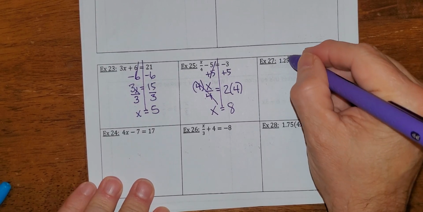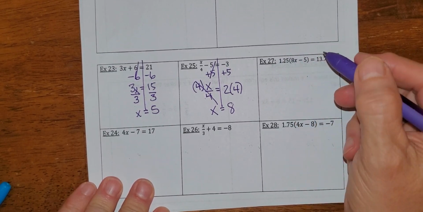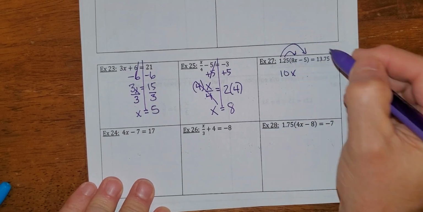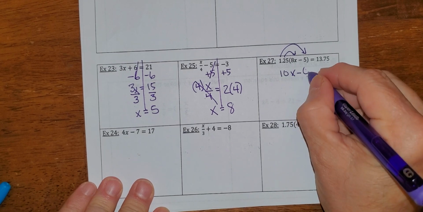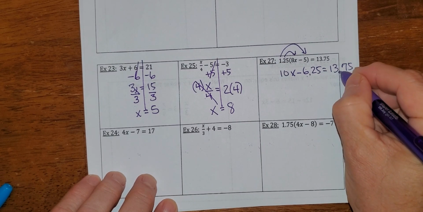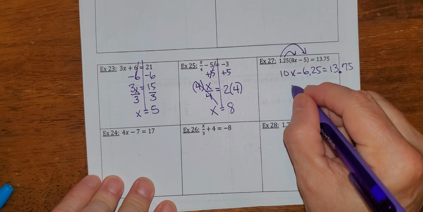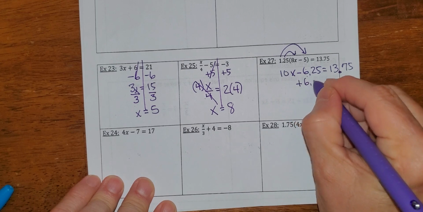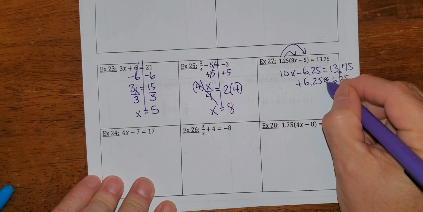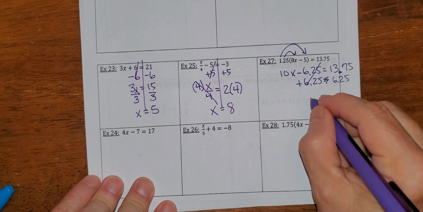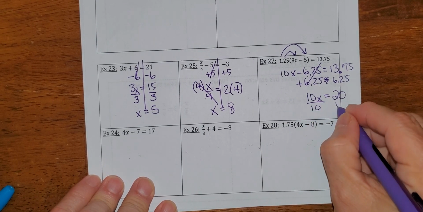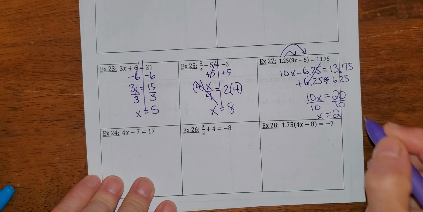Anyway, distributive. 1.25 times 8 in a calculator would give you 10x. Then 1.25 times negative 5 would give you a negative 6.25, and that's equal to 13.75. And then you've got to get rid of this one first, right? The 10 goes last, so you add 6.25 to both sides, and those cancel. I get 10x is equal to 20. Divide by 10, and x is equal to 2.